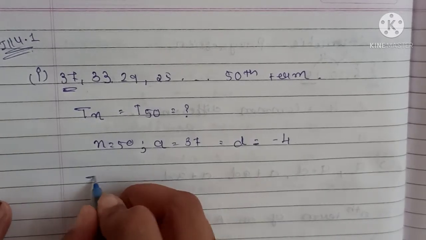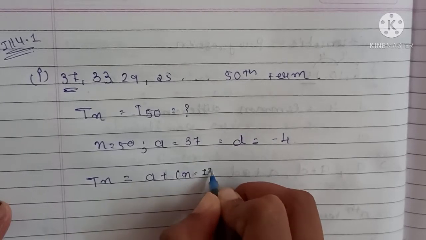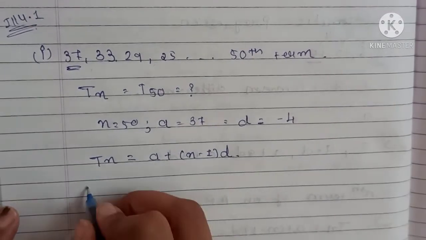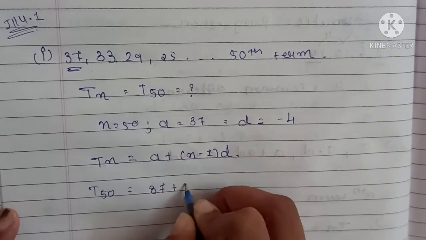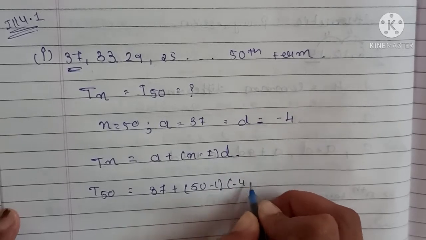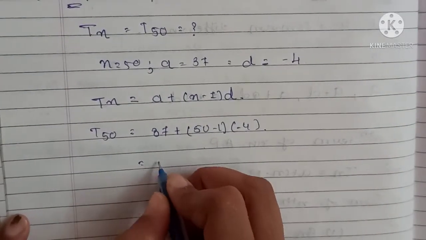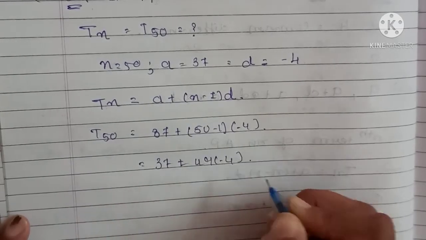Now using the formula, Tn equals A plus (n minus 1) into D. That means T50 equals 37 plus (50 minus 1) into minus 4. That means 37 plus 49 multiplied by minus 4.